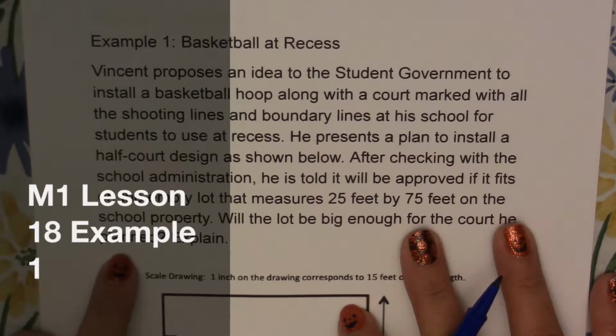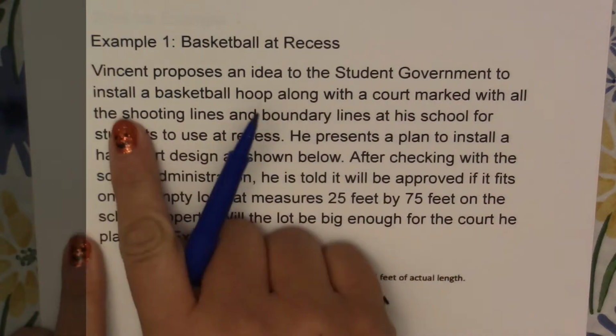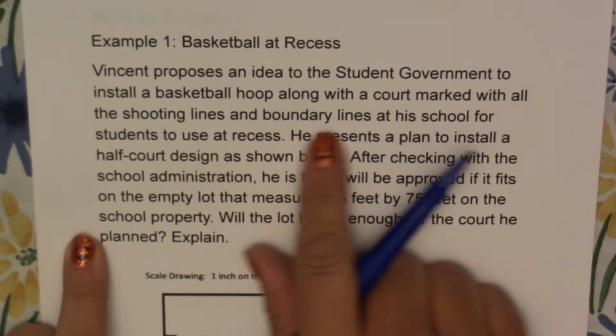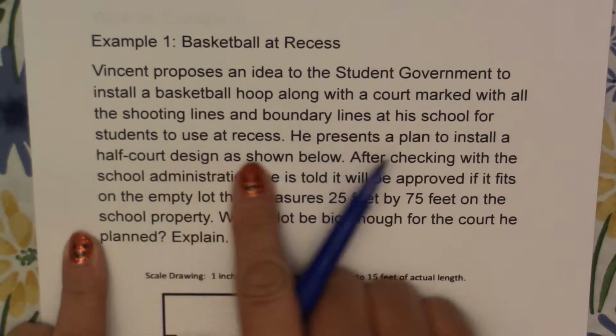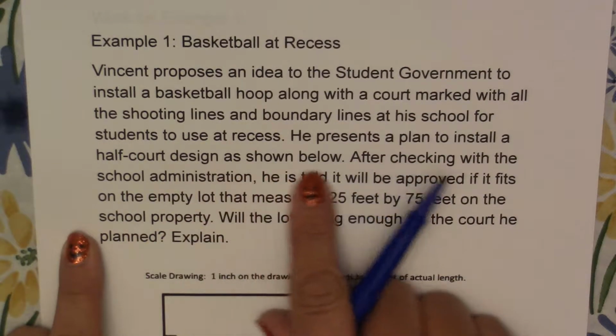Example 1, basketball at recess. Vincent proposes an idea to the student government to install a basketball hoop along with a court marked with all the shooting lines and boundary lines at a school for students to use at recess. He presents a plan to install a half-court design as shown below.